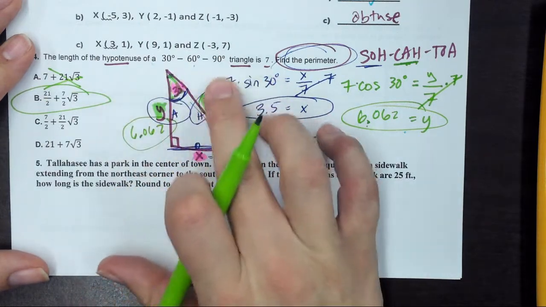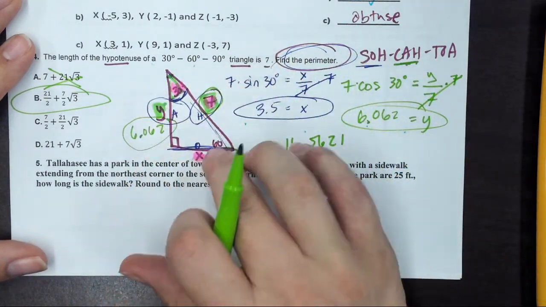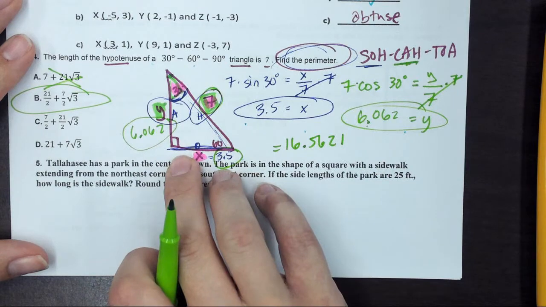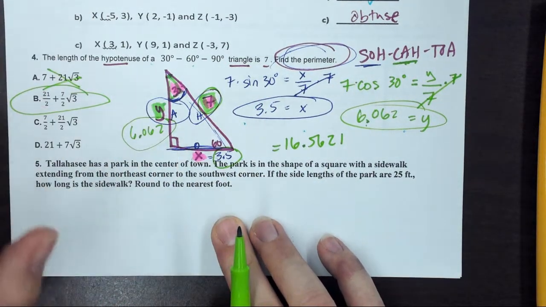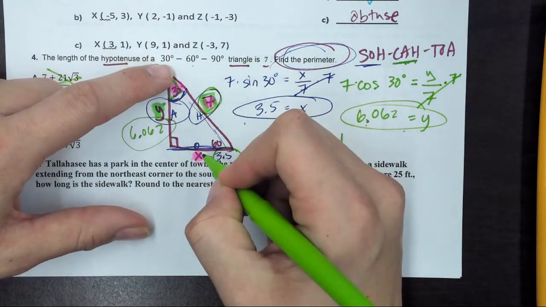Now this is a special right triangle. There's a formula for it. Could have done it actually a lot faster with the formula, but just use some trig. Trig will help you out with any right angle, given an angle, a side and a side.